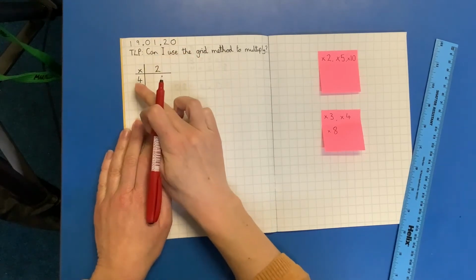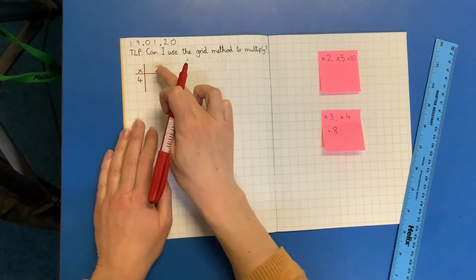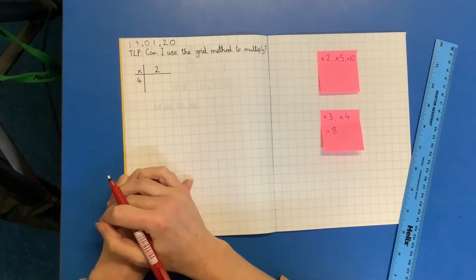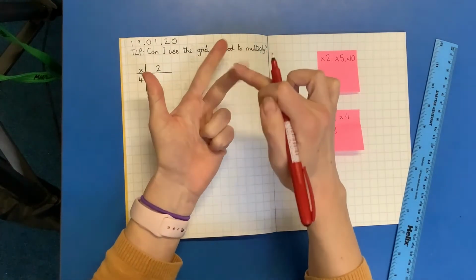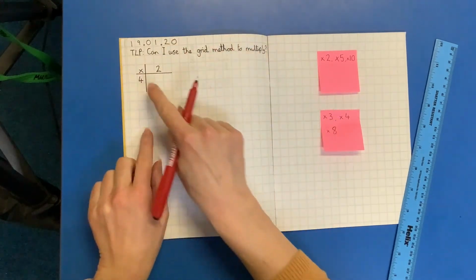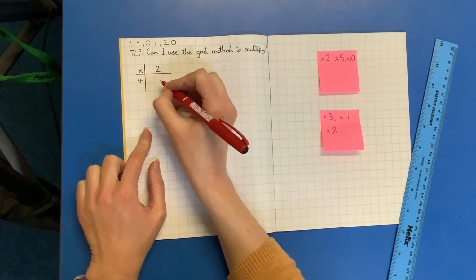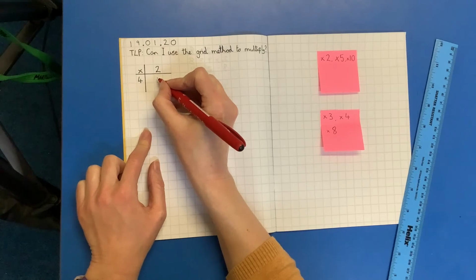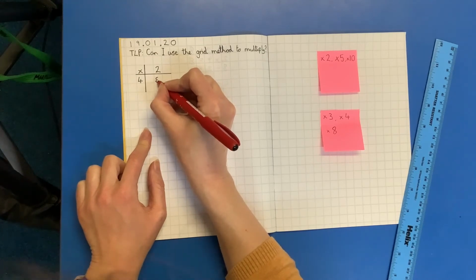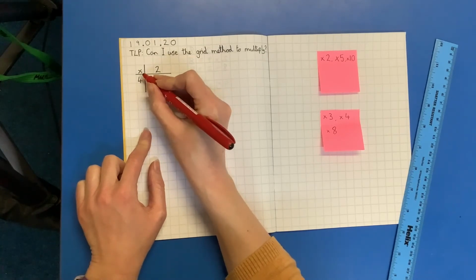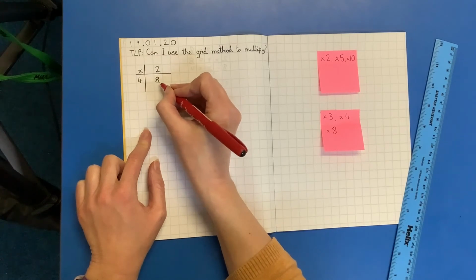Okay, so 4 lots of 2. Let me just count up. 2, 4, 6, 8. So 4 times 2, and this time, instead of putting the blobs into the squares to make the array, we're going to put the actual number in here. So 4 times 2 equals 8.